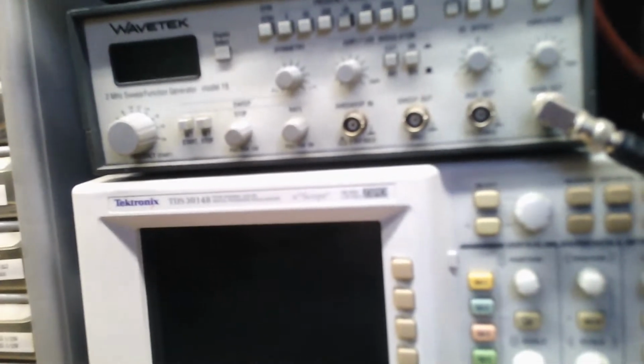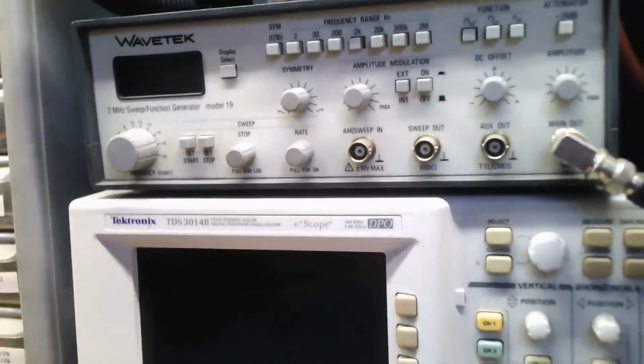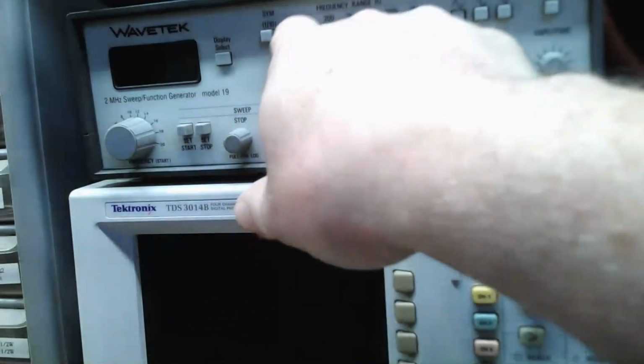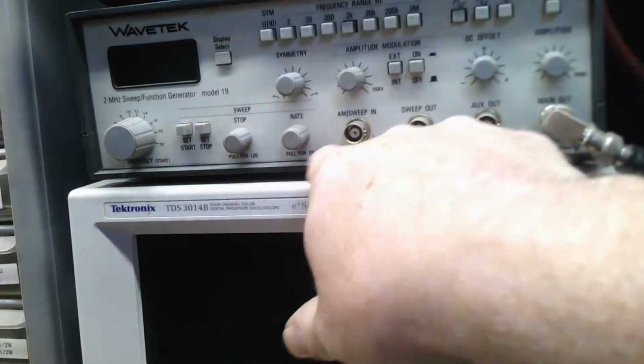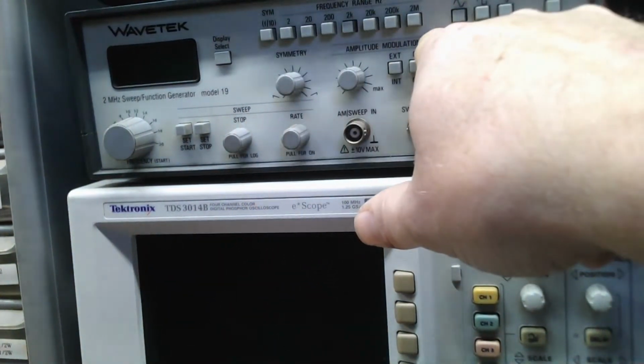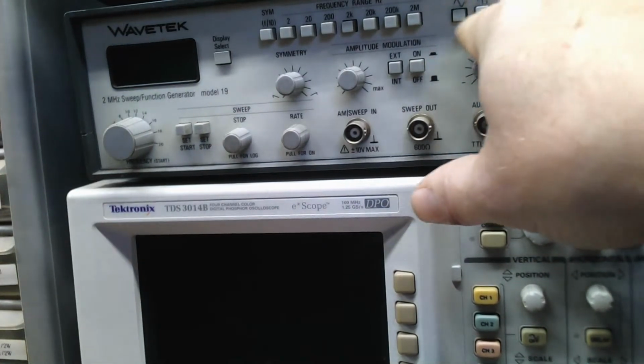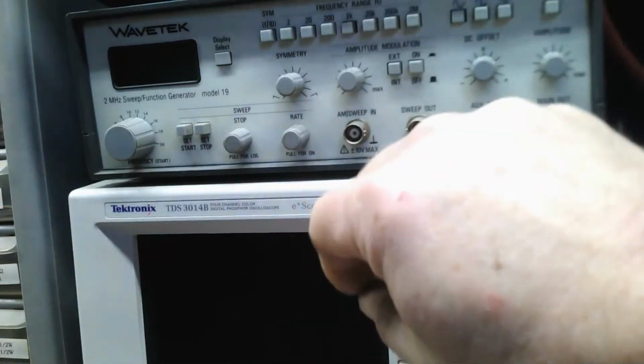For example, I don't have this hooked up right at the moment, but for example, now I'm using a WaveTek signal generator, so I can go through if I want to create a particular triangle wave, square wave, sine wave, what have you.